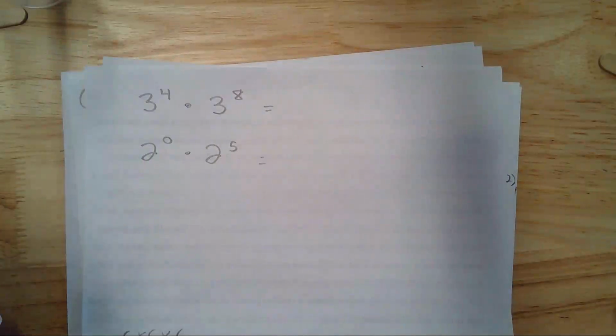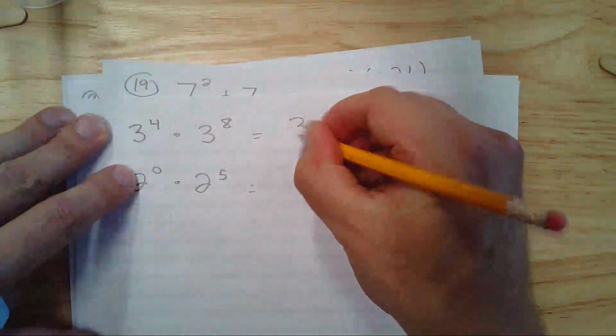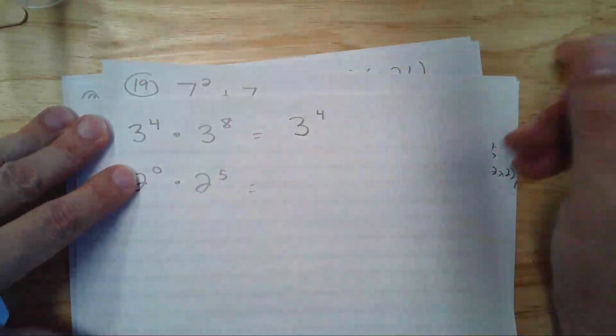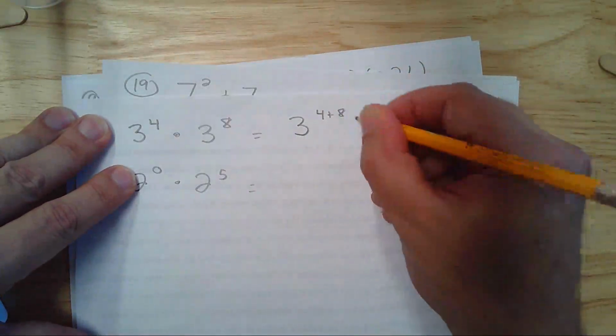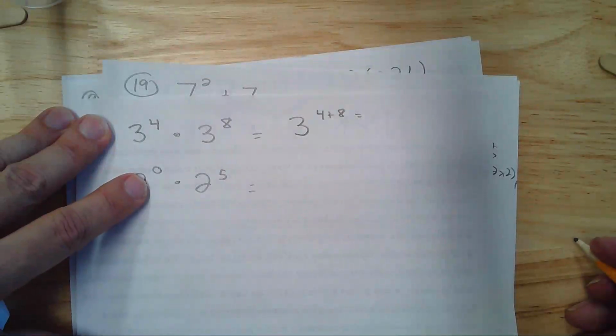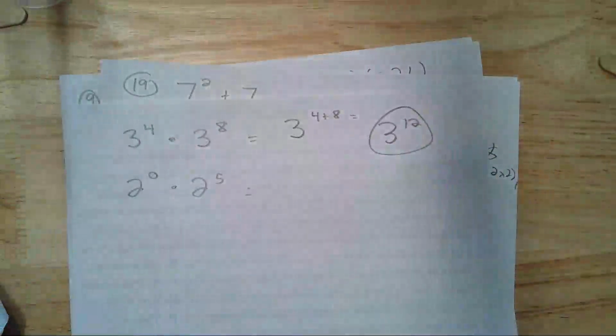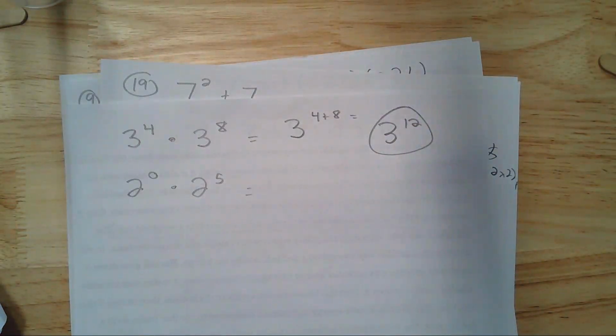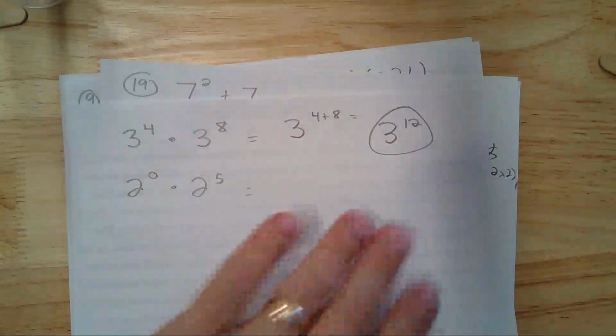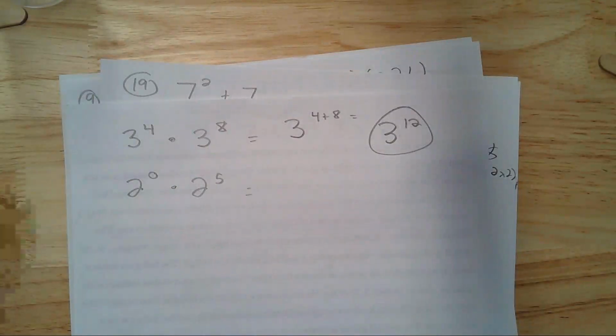So now I have 3 to the 4th times 3 to the 8th. It's going to be 3 to the 12th. So all I do is take my exponents, a 4 and an 8, 4 plus 8. Final answer, 3 to the 12th. Like 6 to the 7th, that's what I need. That's it. You don't have to figure it out. 3 to the 12th.